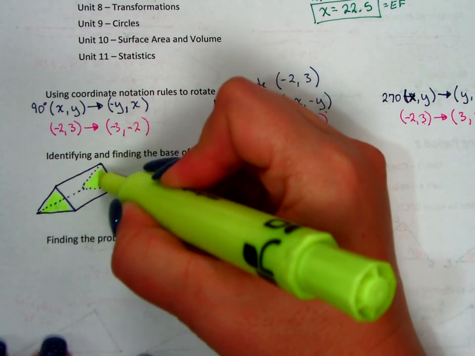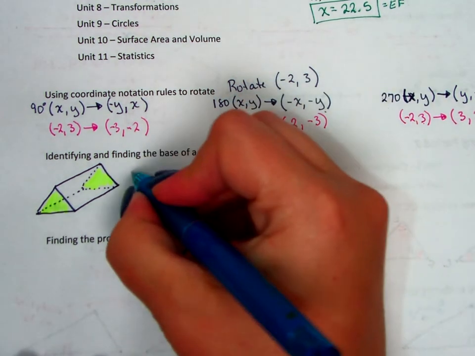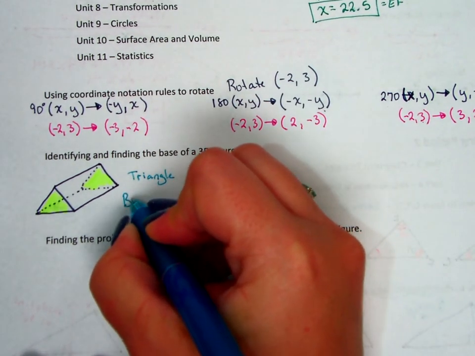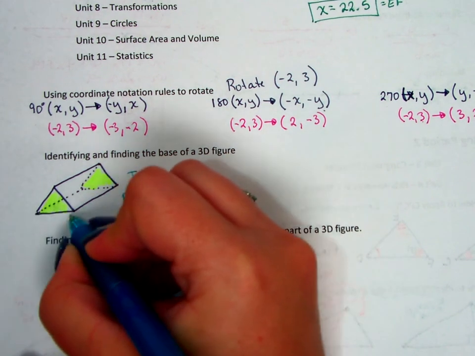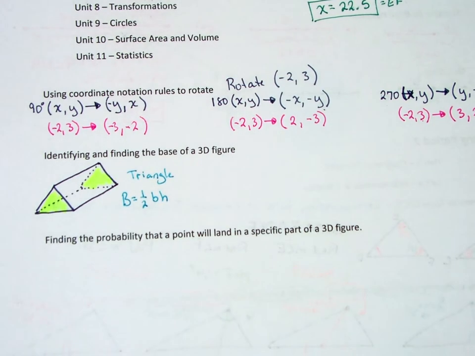What's the shape of the base on this 3D prism? It's a what? It's a triangle. So we've identified the base. The base is a triangle. So if I had to find the area of the base, we would use the formula 1/2 the base of the triangle times the height of the triangle, right? And remember, the height of the base and the height of the prism are 2 different heights. They both use a lowercase h, but they're 2 different things.